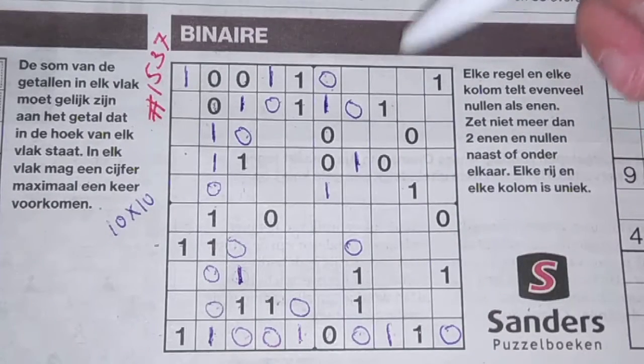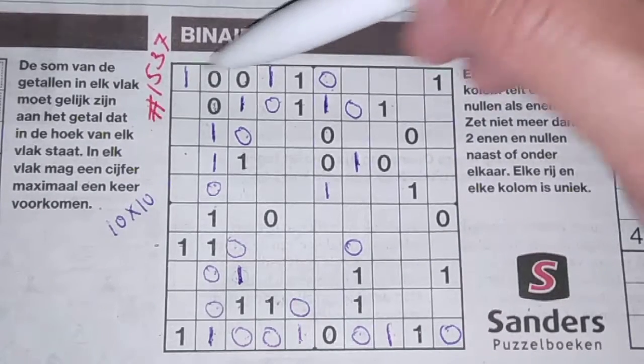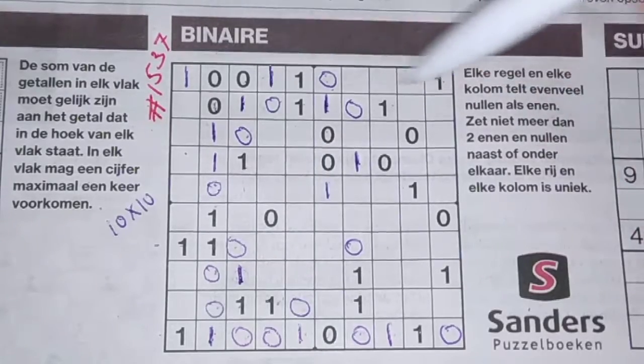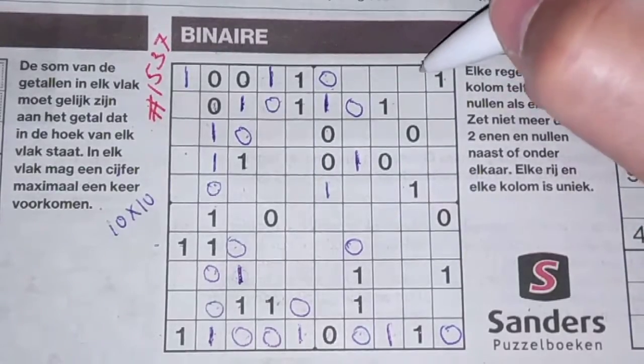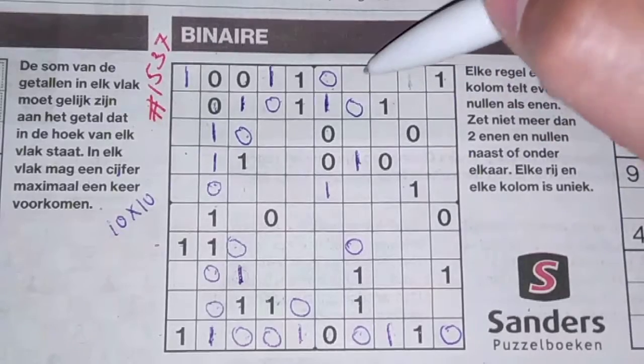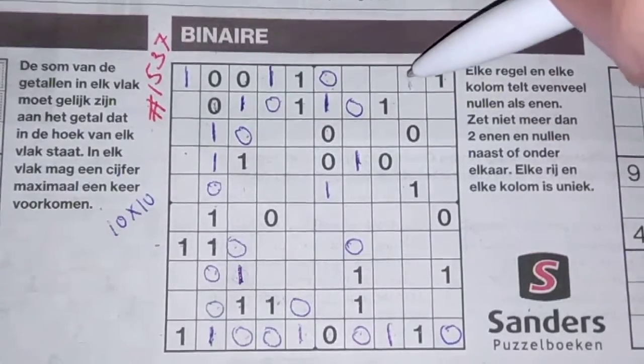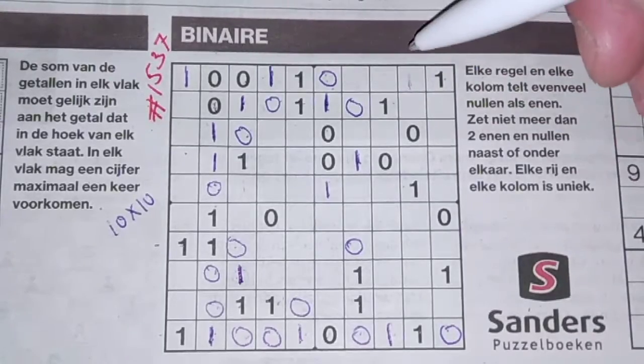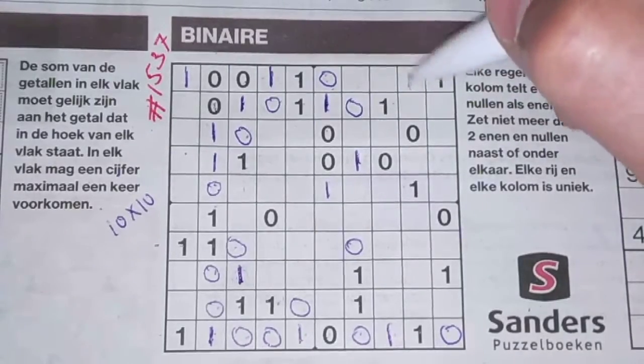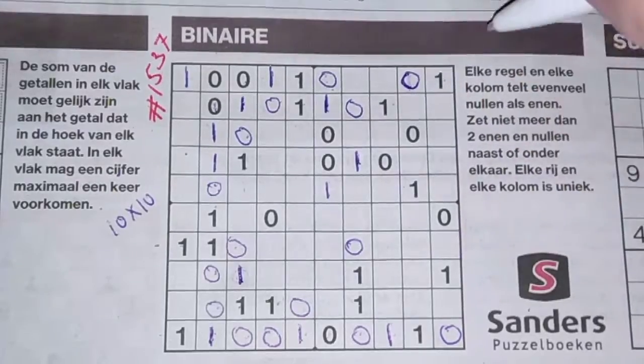And then 4 ones in this row. If I place number 5 here, then we have 3 ones in a row in this row. Not allowed. One of the rules. So this cannot be a 1. This should be an O.